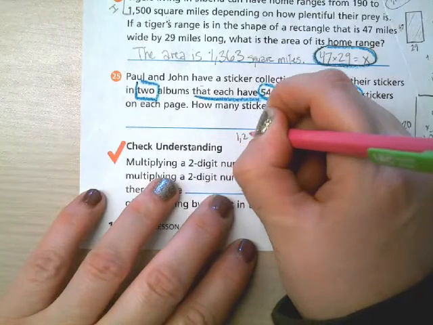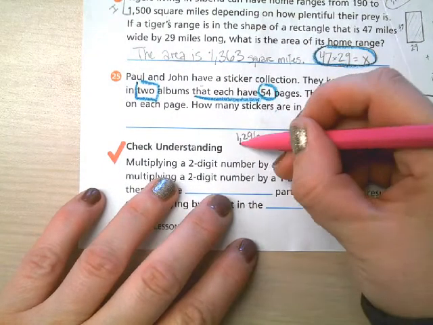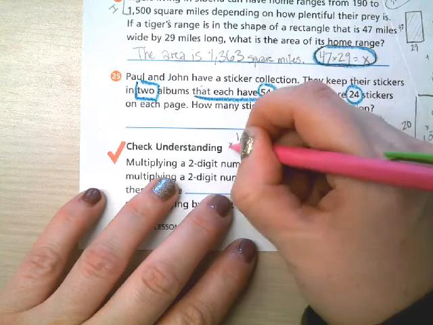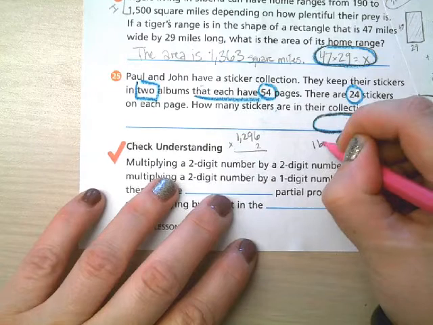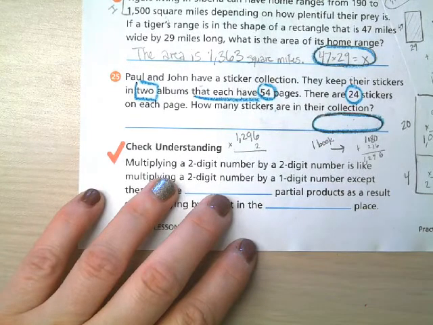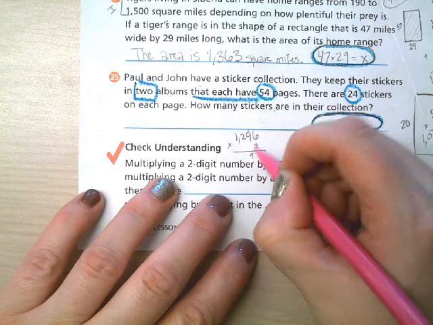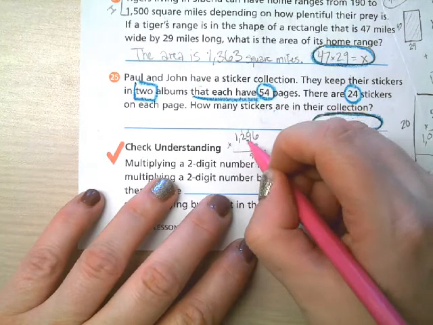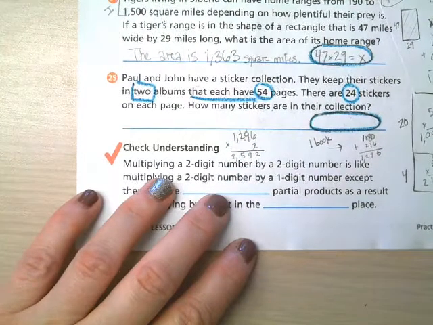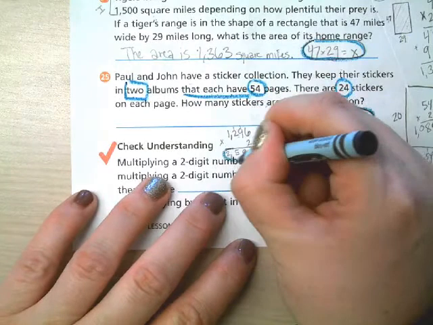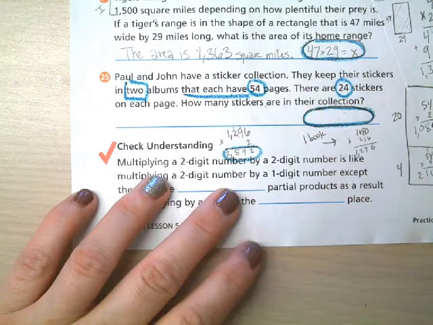So what do you need to do in order to figure it out for 2 books or for 2 albums? You have to double that number. So you have to take 1,296 and you can either add it to itself, like you could do plus 1,296, or you could double it by multiplying it by 2. Because this right here is for one book or one album. So now we need to find it for 2. 6 times 2 is 12. That's 18 plus 1 is 19. 2 times 2 is 4, plus 1 is 5. So that's how many stickers are in their collection.